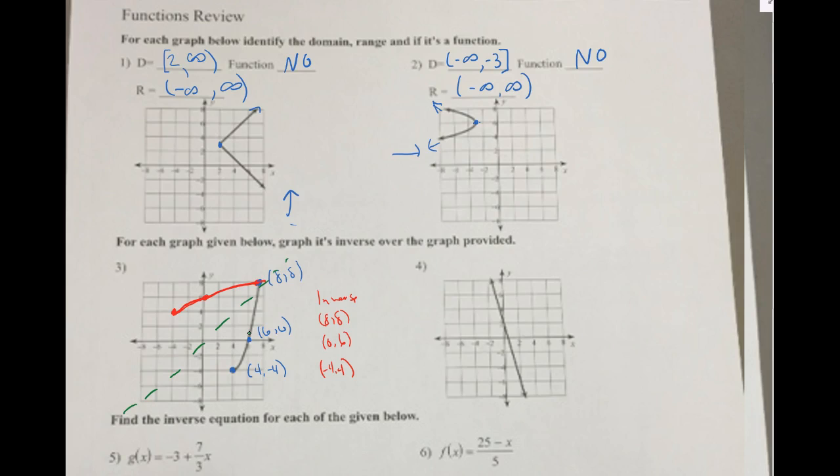Okay, and so the next one, I'm going to go much faster because it's the same thing. Find a few good points. I'm just going to use those two. That looks to be the point 2, negative 6, and then 0, 2. So I'm going to flip those points by changing their x and y. I need to graph the point negative 6, 2 and the point 2, 0. And then I need to play connect the dots. There we go. And that would be the inverse of that.